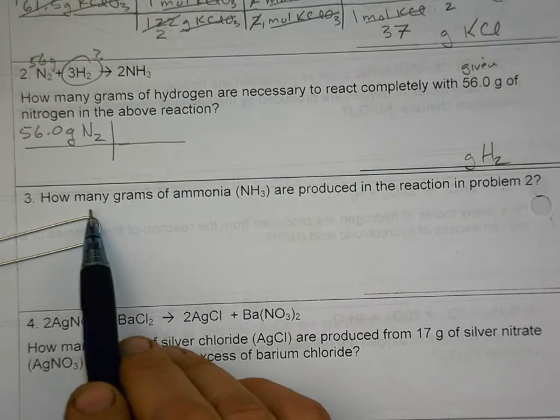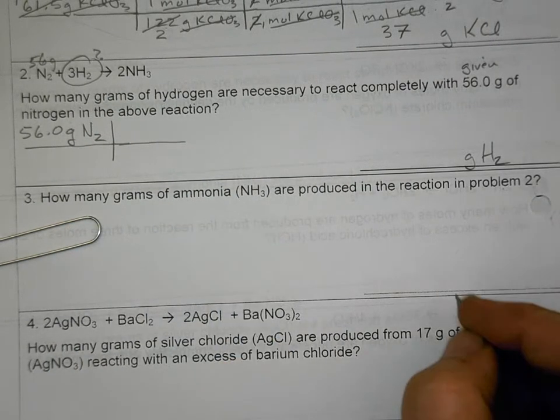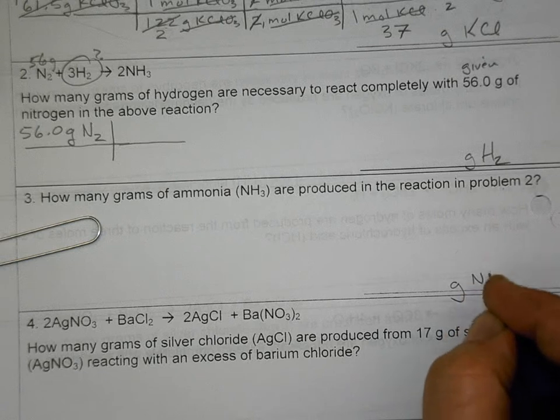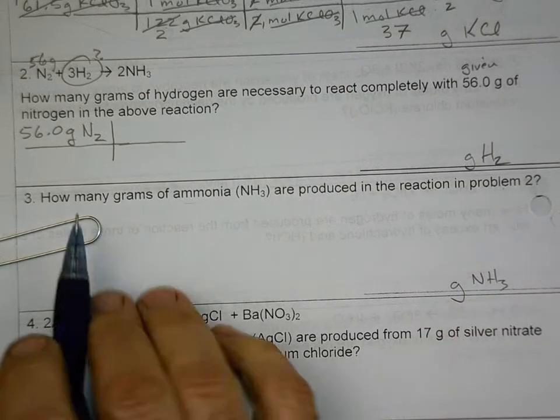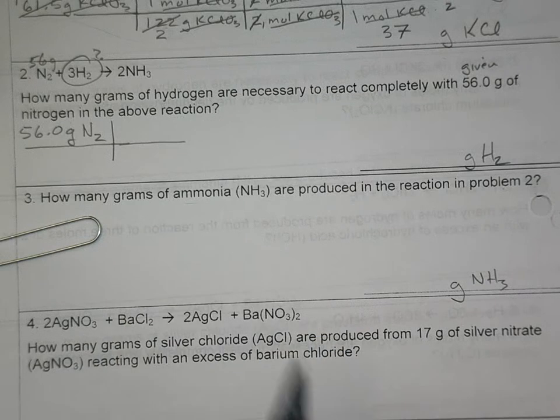How many grams of ammonia are produced in the reaction from problem 2? So we're looking at problem 2. So we're looking for how many grams of ammonia are produced. So now it's going to be grams NH3. That's what we're looking for. How many grams of ammonia will be produced?